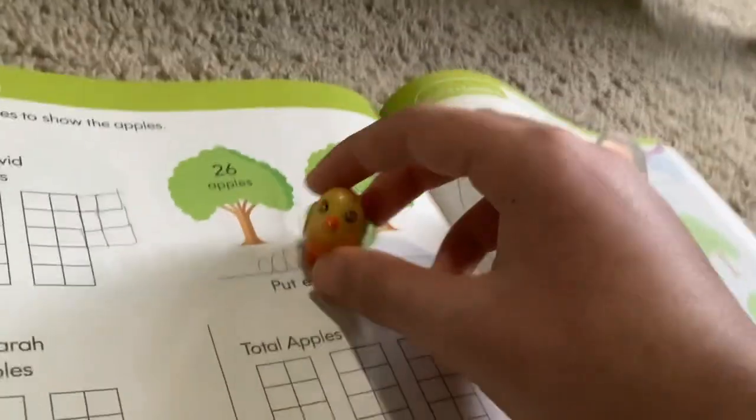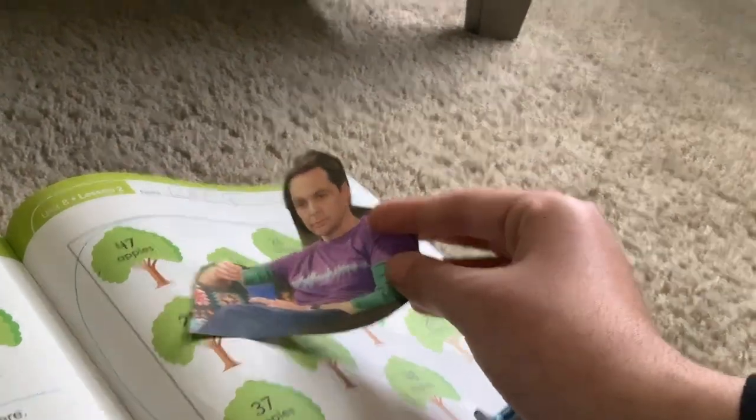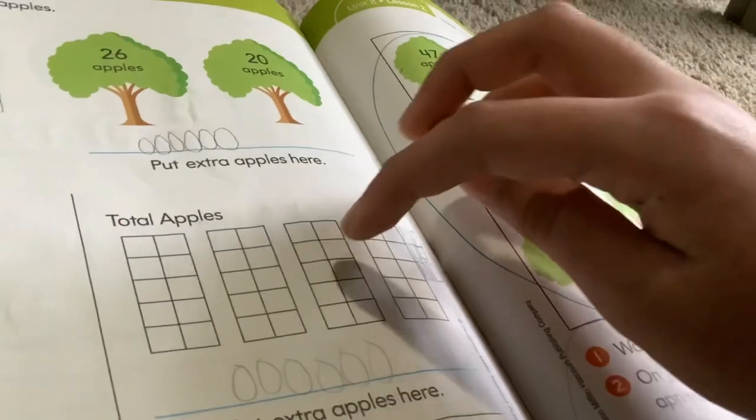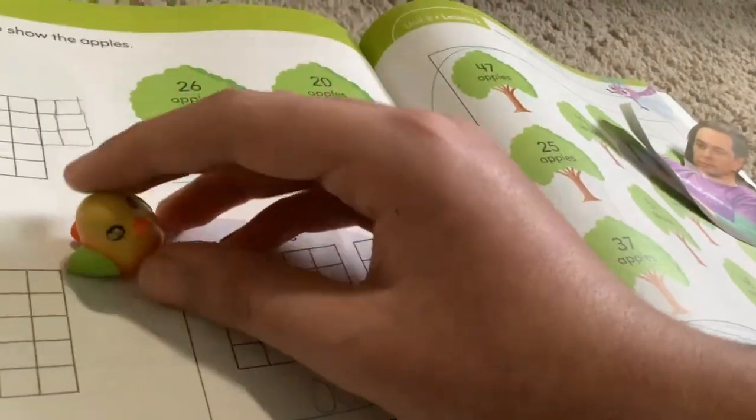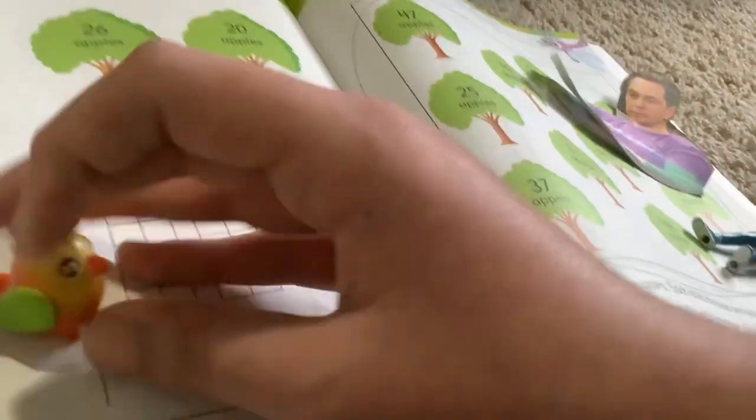46. That's right. 26 plus 20 is 46. Oh, the left to right method works too. Yes. 10, 20, 30, 40. 46 minus 40 equals 6. Right. So the extra apples are 6 extra apples. I think we're getting the hang of this.